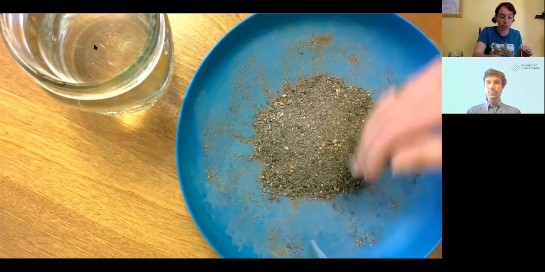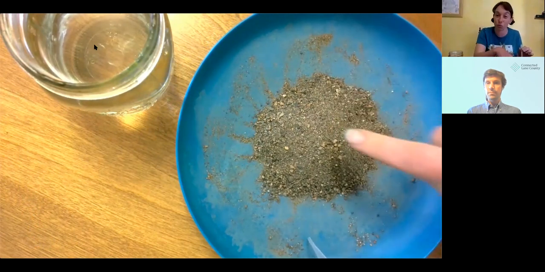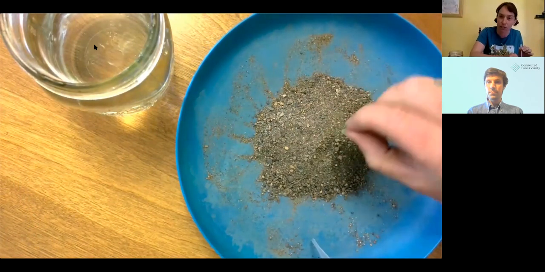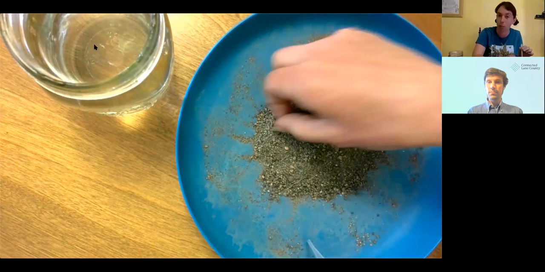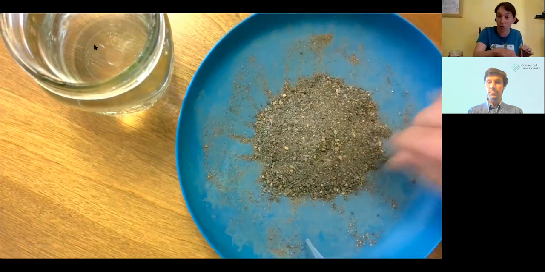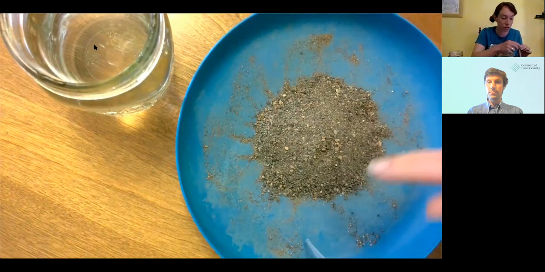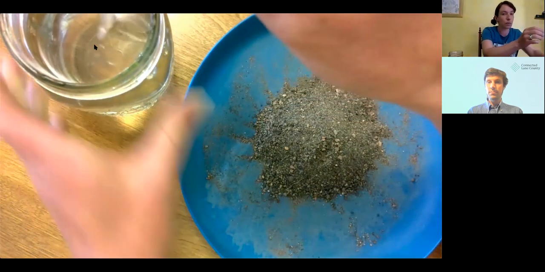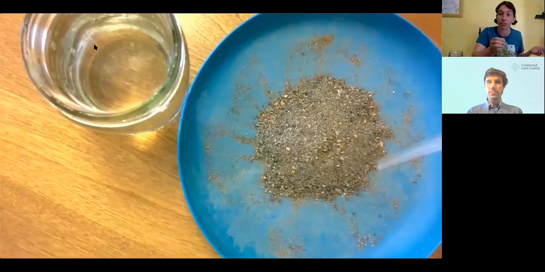And in order for this to work, this soil is really dry, and you can see all the little bits of rock and stuff. Remember we were talking about how part of what makes up soil are little bits of rocks. So we have a lot of those here. And in order for the experiment to work, we need to get this a little bit wet first.